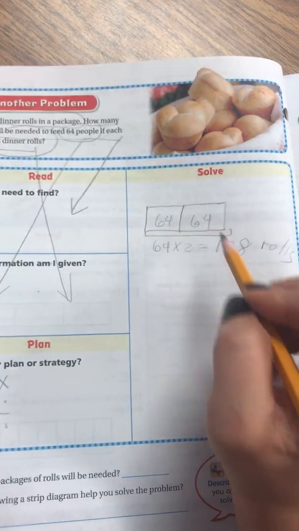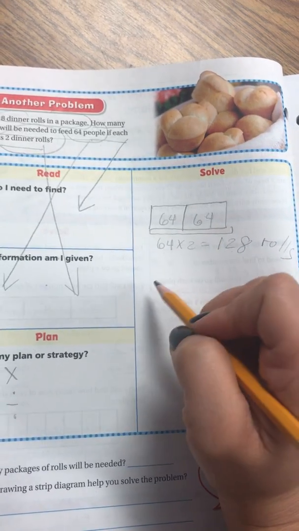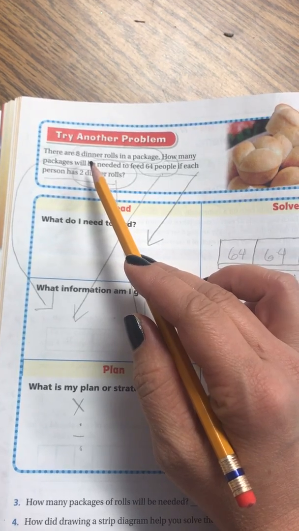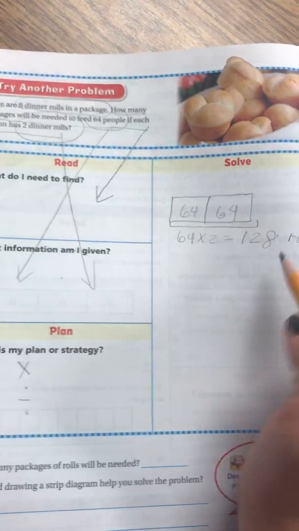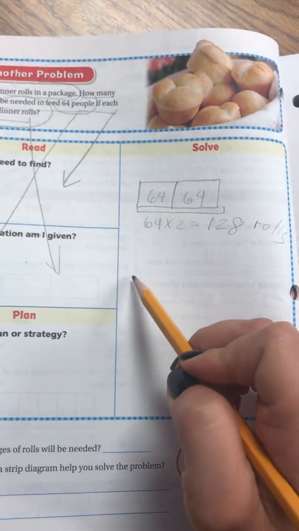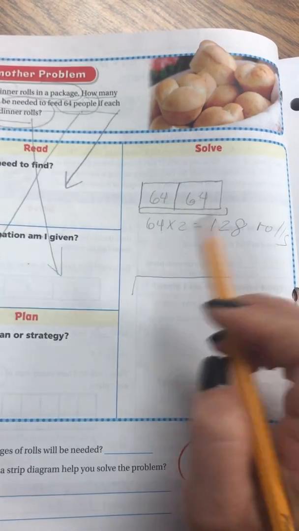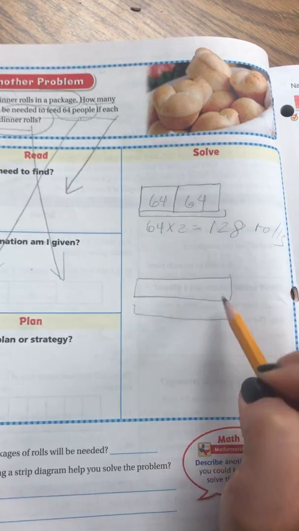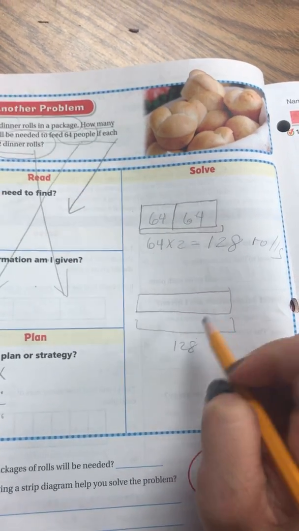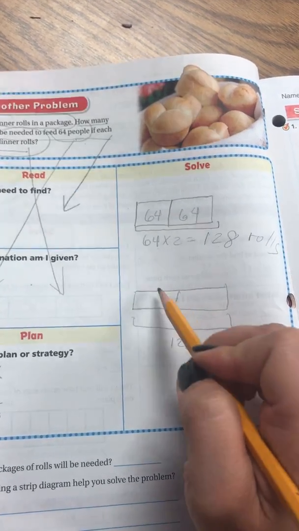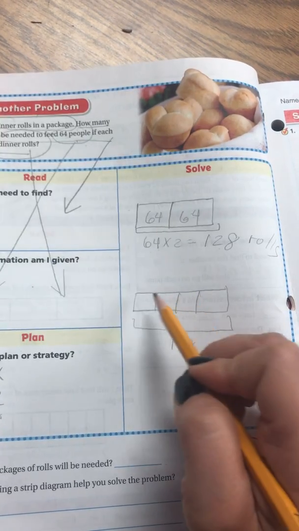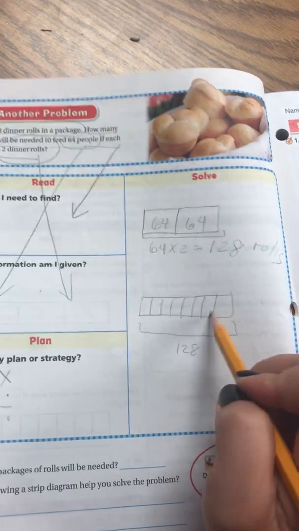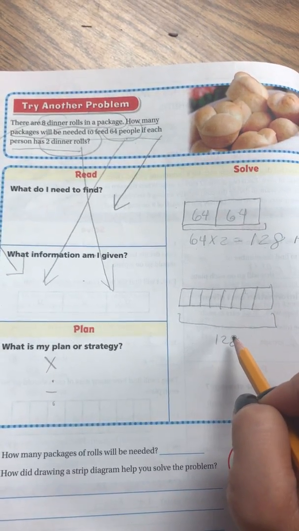So there's 128 dinner rolls, but I also know that there are 8 that come in a package. Okay, so I'm going to take that 128 and divide it by 8. I'm going to draw another strip diagram in which the whole thing represents our 128 dinner rolls, and the diagram is divided into 8 equal parts to represent the 8 rolls that are in each package.